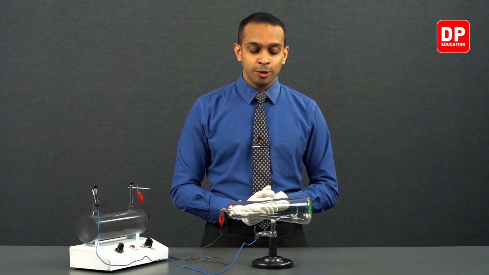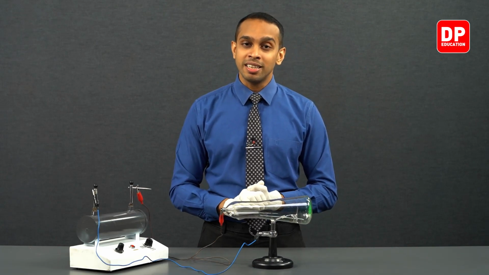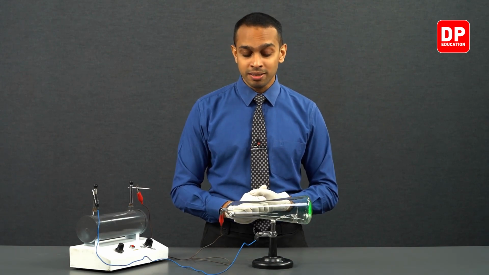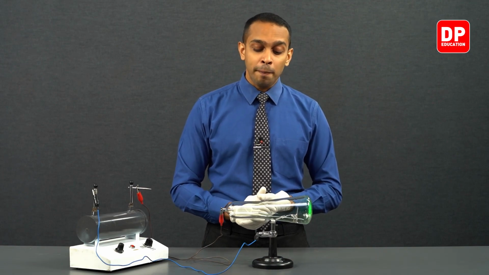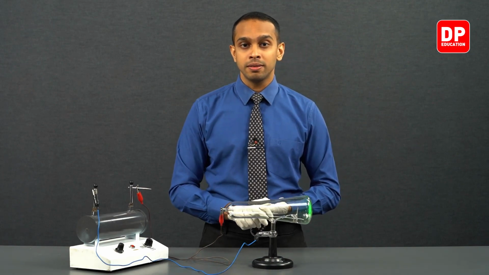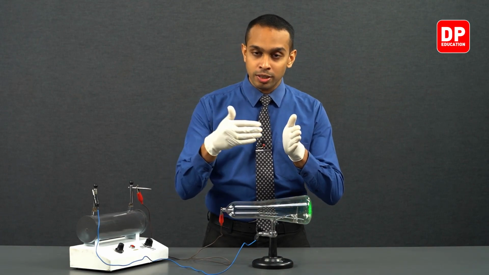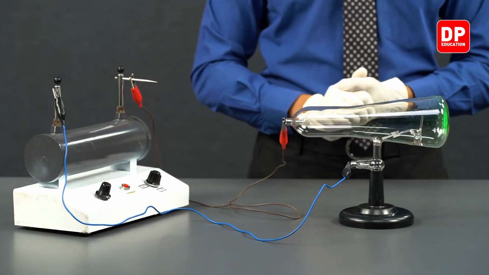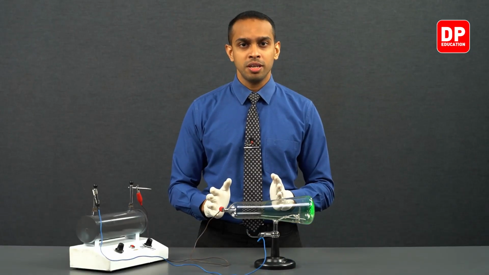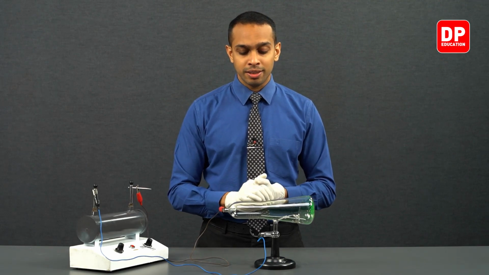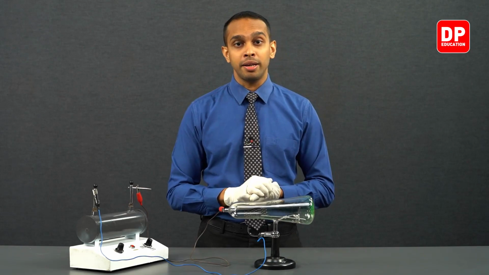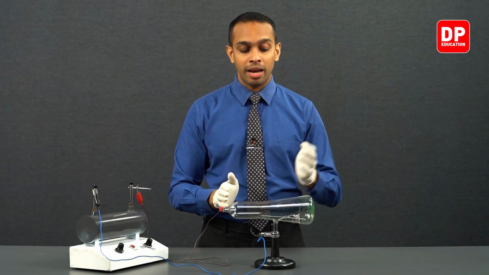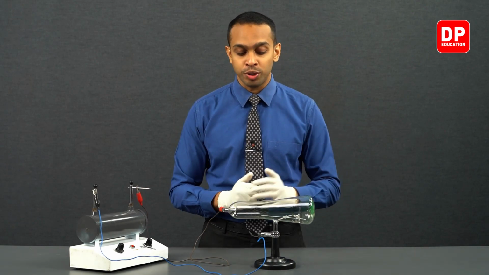Now, to make sure that we understand that the cathode rays are actually traveling in a straight line, what we can do is place an opaque object, an object that will not allow cathode rays to pass through, between the cathode and the back end of the cathode ray tube. So students, to observe that these cathode rays are traveling in a straight line, we can place an opaque object between the cathode and the back end of this cathode ray tube.